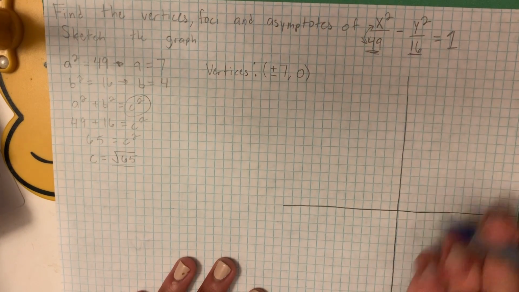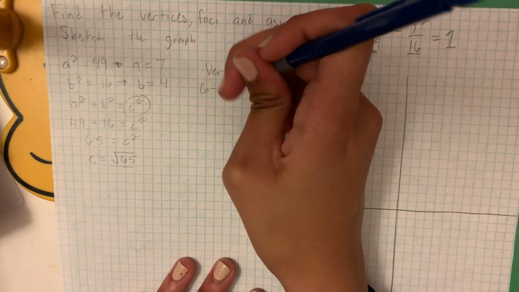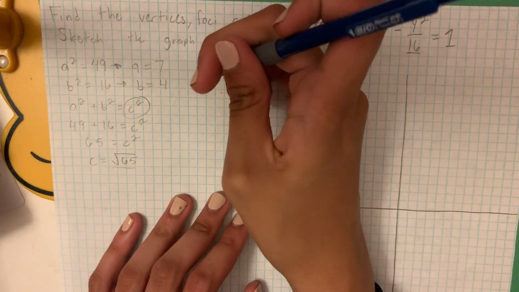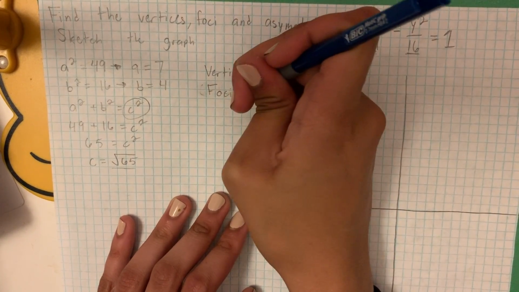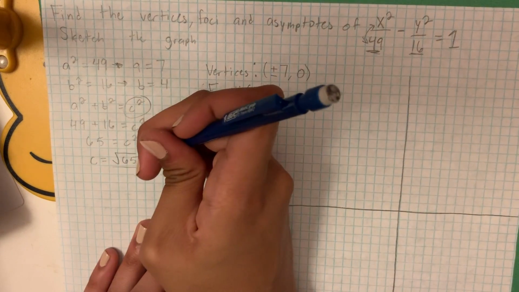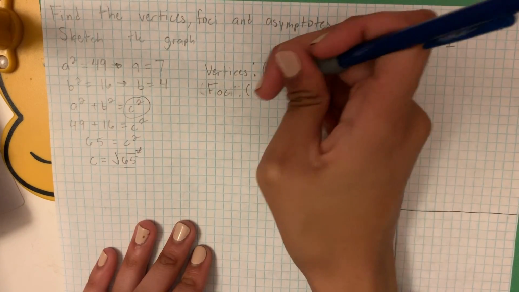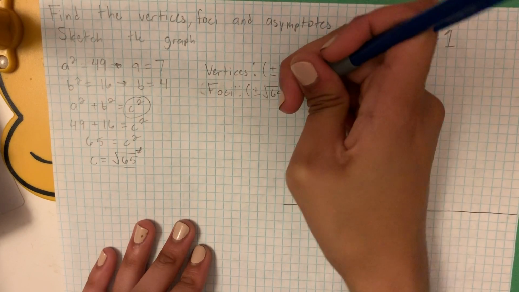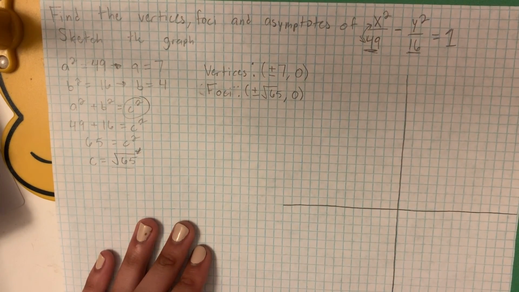And then we also can know our foci value, because we calculated what c is going to be equal to. Sorry, I was writing covertice, but I meant to say foci. Our foci is going to be the square root of 65, what we calculated over here. And this is also going to be attached to the x value, because this is where it's going to be on the inside of the hyperbolas.